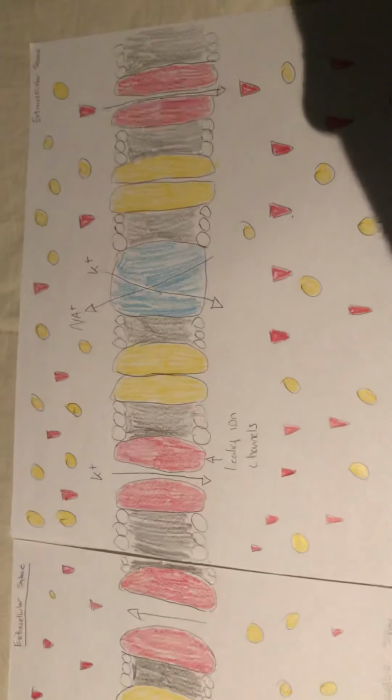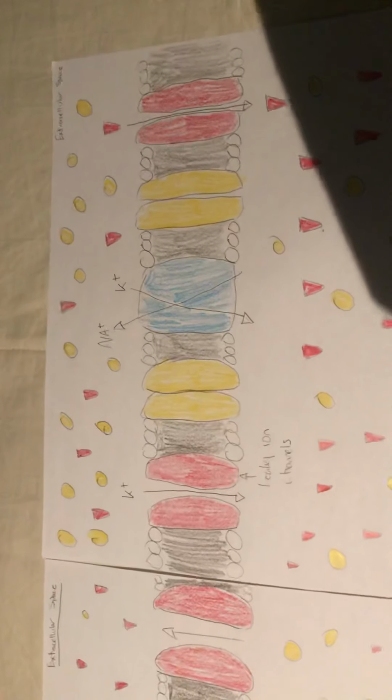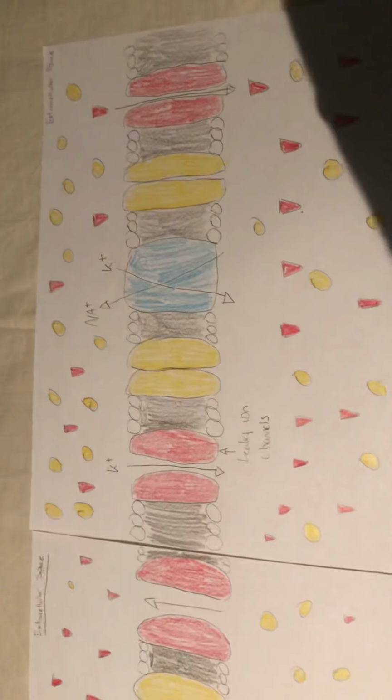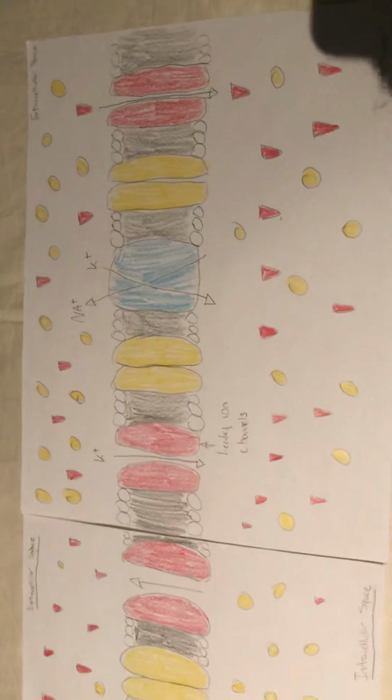The action potential that has traveled down the axon reaches the axon terminal, where vesicles with neurotransmitters are released out into the synaptic cleft, where the electrical signal will stimulate the next neuron.